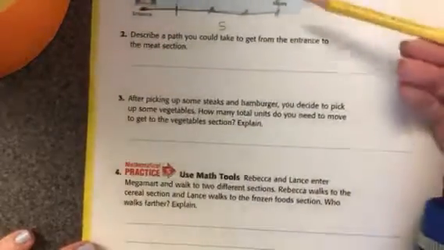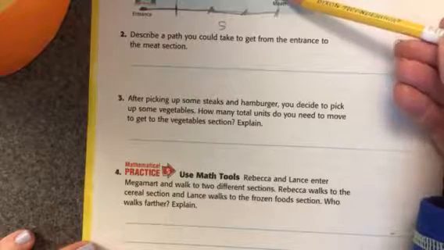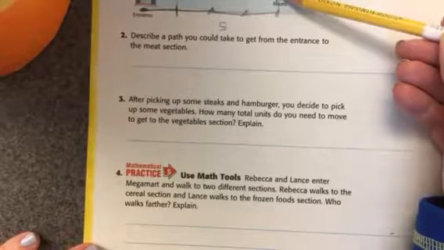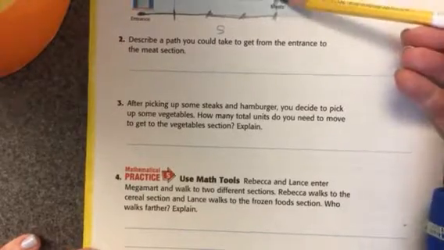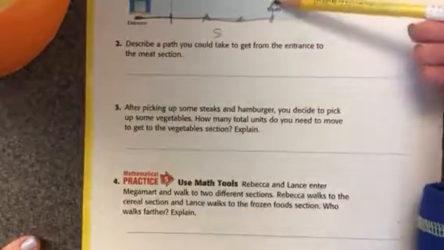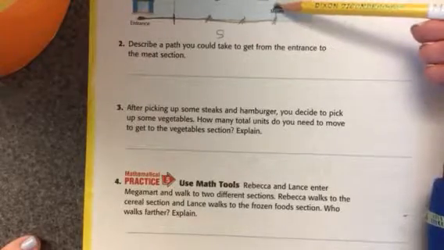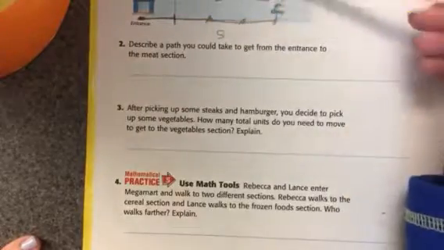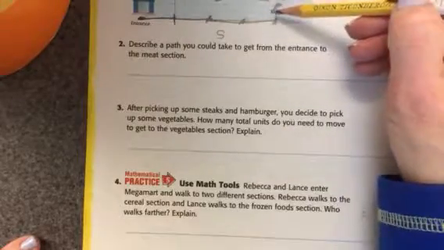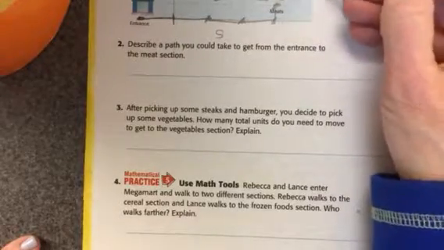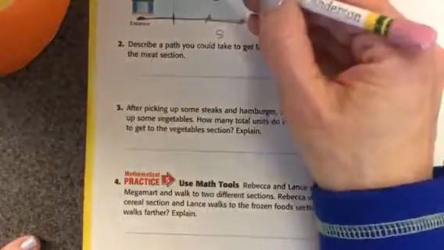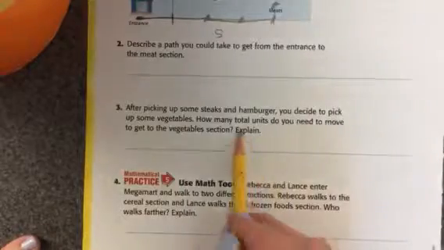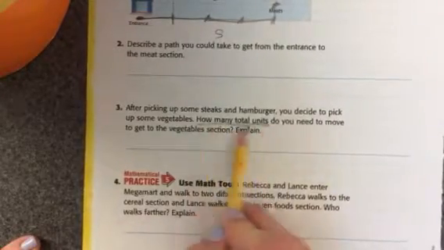Number 3, after picking up some steaks and hamburgers, here I am at meats, you decide to pick up some vegetables. How many total units do you need to move to get to the vegetable section? Here's the vegetable section. So I need to figure out, looks like I can go this way or I can go this way, either way. So I need to explain what I do, how many units I move and which direction, and then how many units I move and which direction, and then count how many total units I moved.